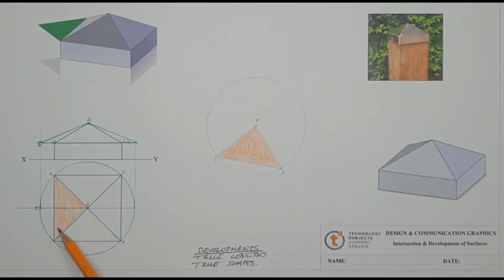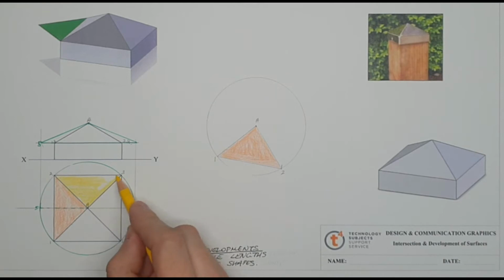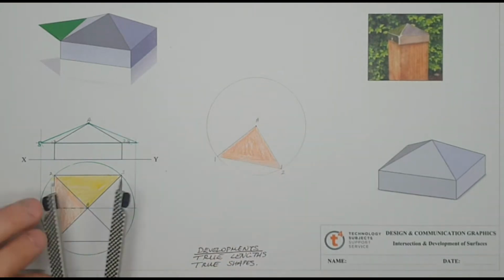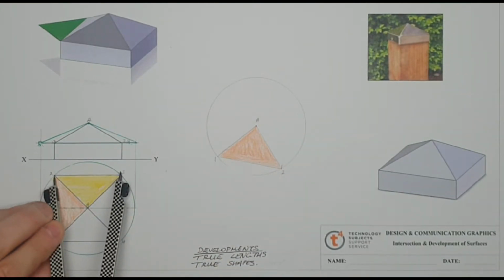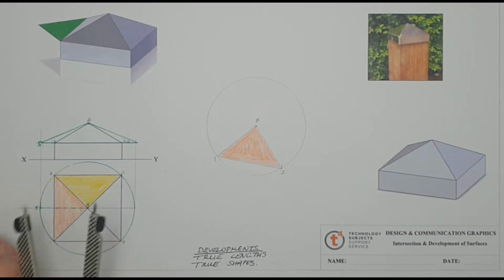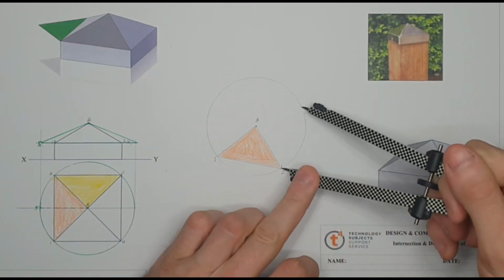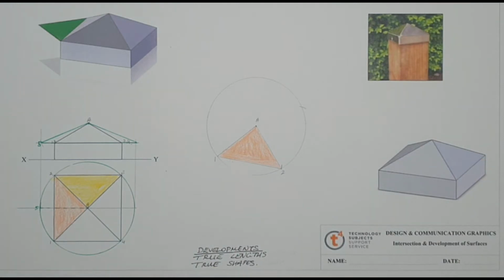Next, I'm going to go ahead along my surface here from 2 to 3, so I'm looking for this next surface. Bit of colour added in first. Now, what we'll find here in some objects when they're regular is that I already have my compass set and I left it set because the distance from 2 to 3 is the same as 1 to 2. So the distance here from 2 goes out to 3. And we can mark that.